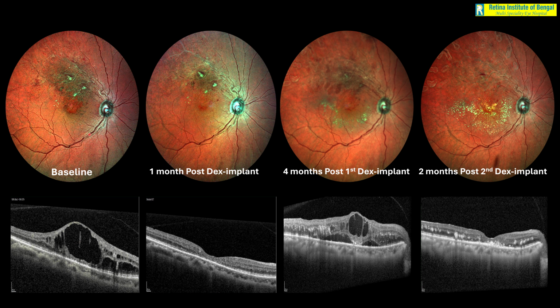So anyway, this patient was treated by an intravitreal Ozurdex implant, a Dex implant. Now you can see this edema has gone down significantly just by looking at the multicolor image, because you can see this greenish tinge has now disappeared. So we know that the edema is not there and the OCT confirms the same.